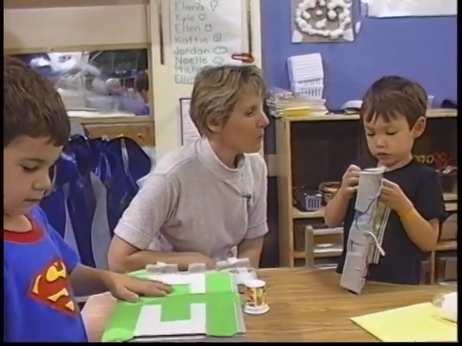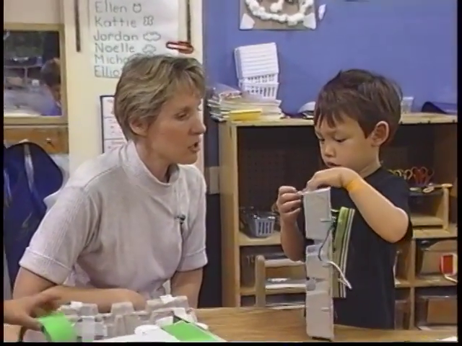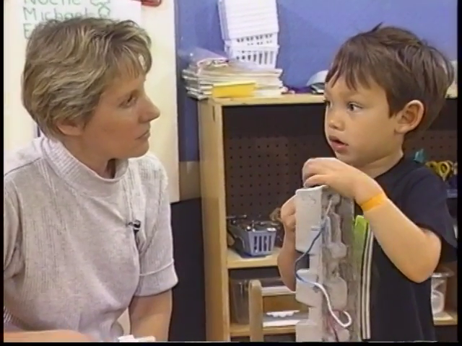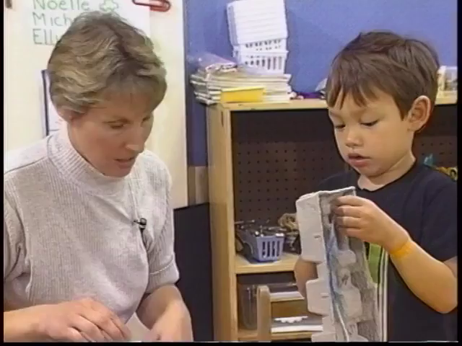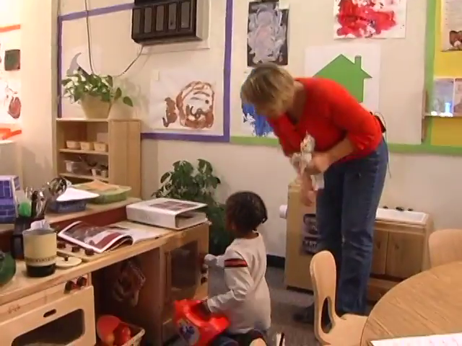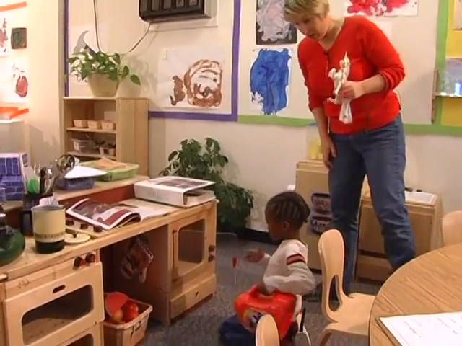For example, in the art area, stock materials for making both 2- and 3-dimensional creations and materials for holding things together, such as tape and glue. Try tape. In the house area, include materials for pretend play.